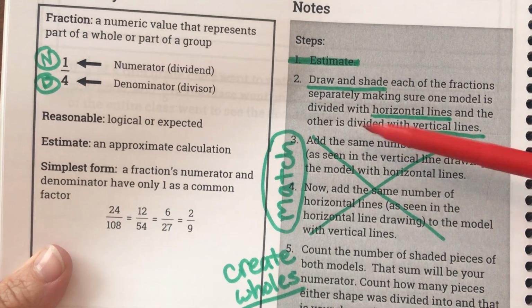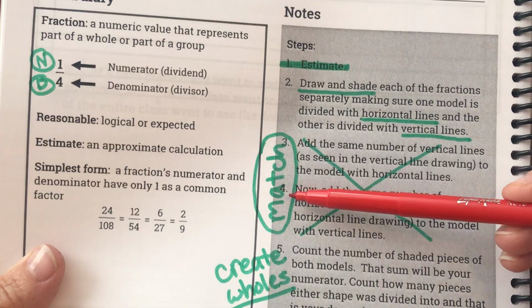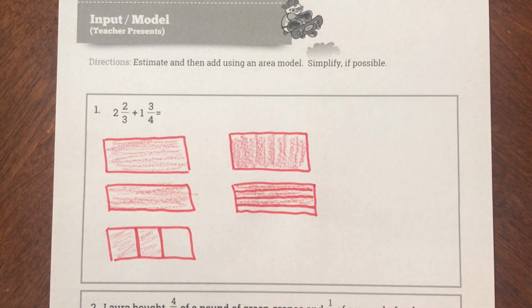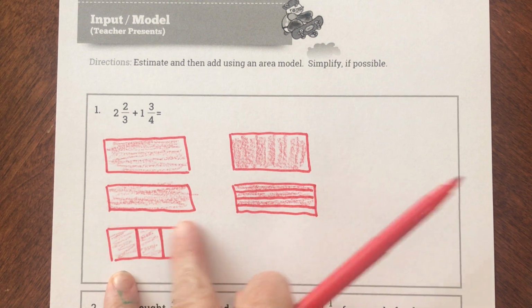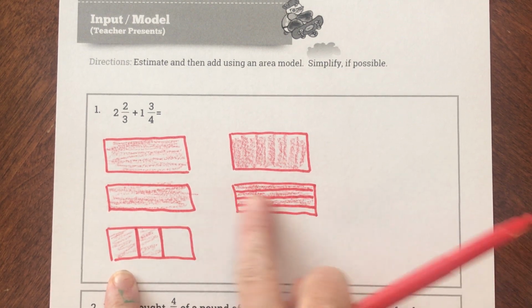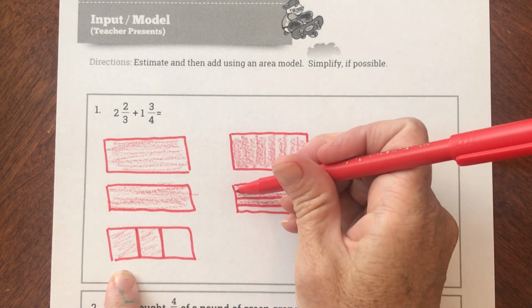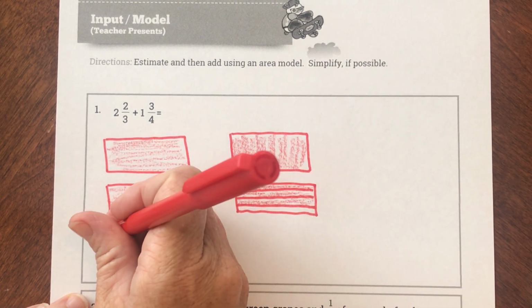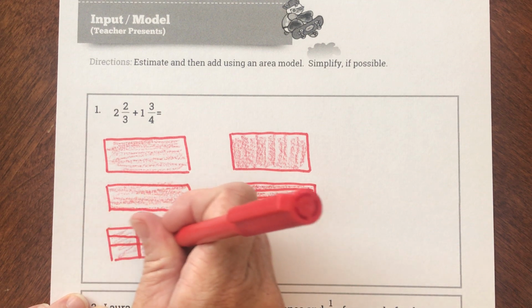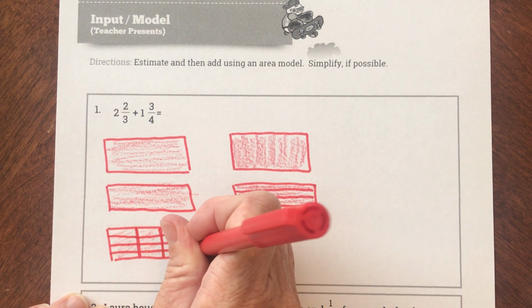Okay, now my next 2 steps I crossed off and I said I'm just going to make them match. So I need to make these match. So this one is missing vertical or horizontal lines. So how many horizontal lines did I draw? 1, 2, 3. So I'm going to draw 1, 2, 3.